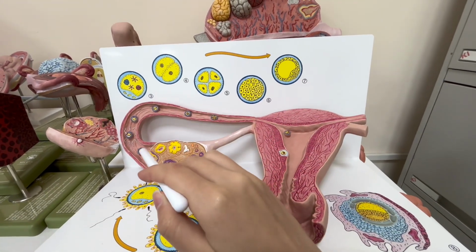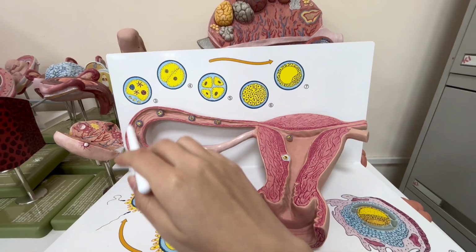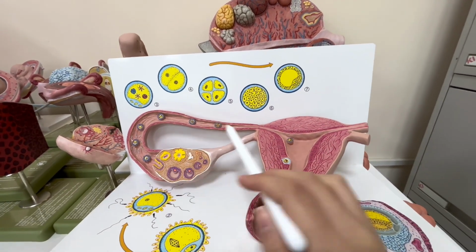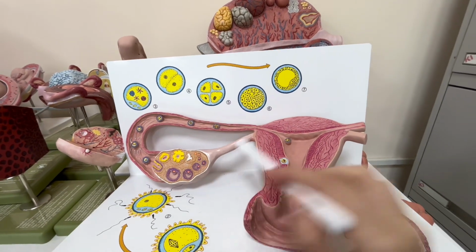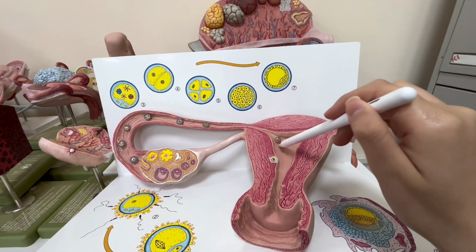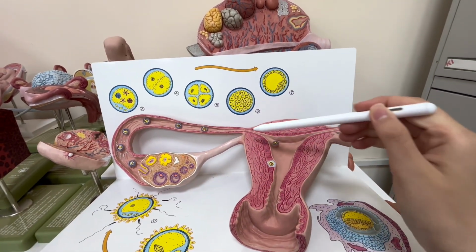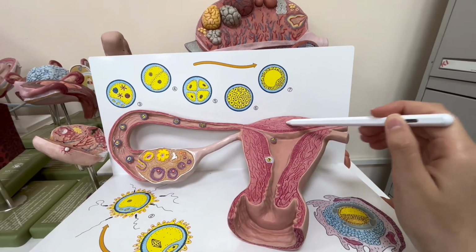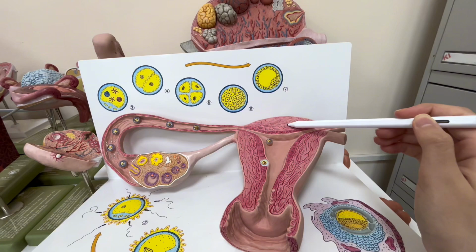In detail, here we have the fimbriae, and then here we have the infundibulum, and then the ampulla, and then here is the isthmus, and then here is the ovary. And this in general from here is the uterine cavity, where the morula enters from the fallopian tube into the uterus. And here we have the fundus of the uterus as well.